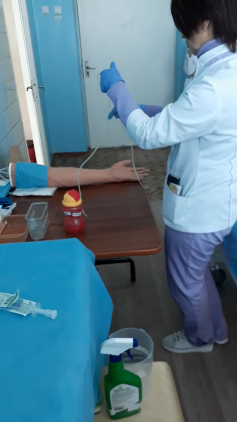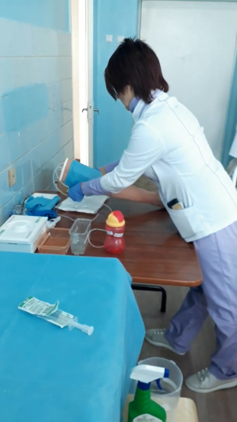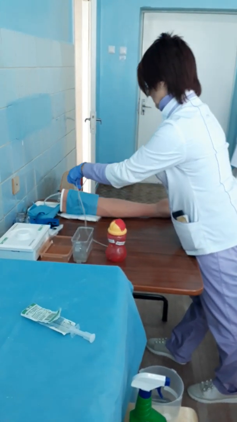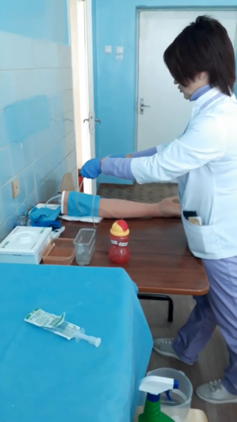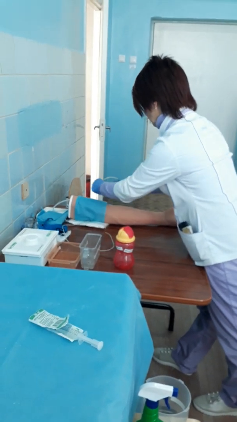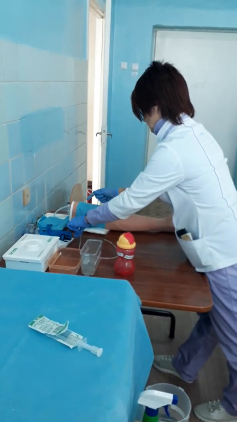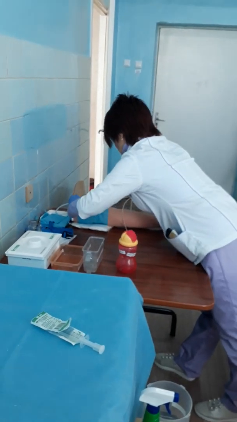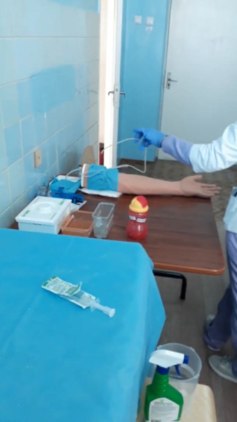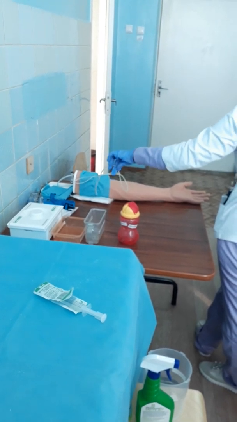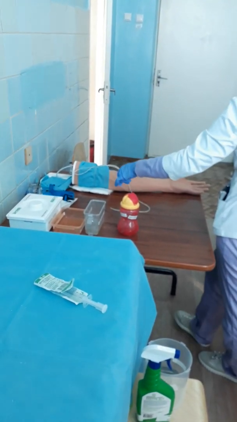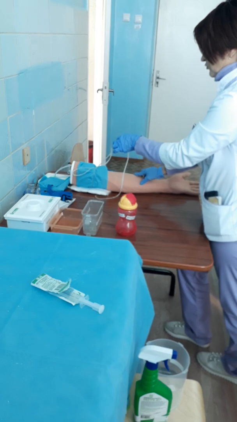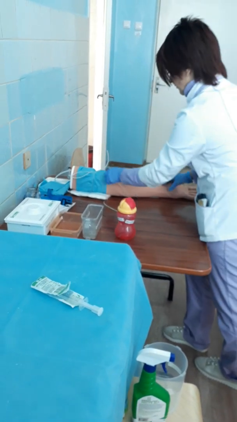Now I can show you how it must be. Lay this tube around, turn this tube around the hand, and after that, understand, yes? When you need, you can remove it using only one hand.